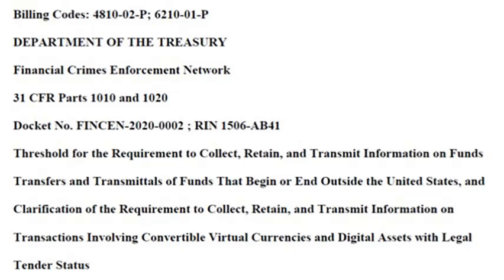So let's go back to the document that I read the summarization of in a previous audio clip. Department of the Treasury, Financial Crimes Enforcement Network, Title 31, Code of Federal Regulations, Parts 1010 and 1020. Threshold for the requirement to collect, retain, and transmit information on funds transfers and transmittals of funds that begin or end outside the United States, and clarification of the requirement to collect, retain, and transmit information on transactions involving convertible virtual currencies and digital assets with legal tender status.